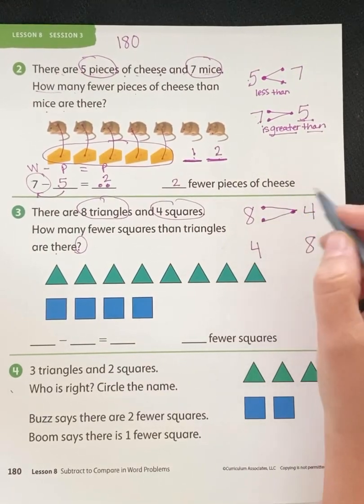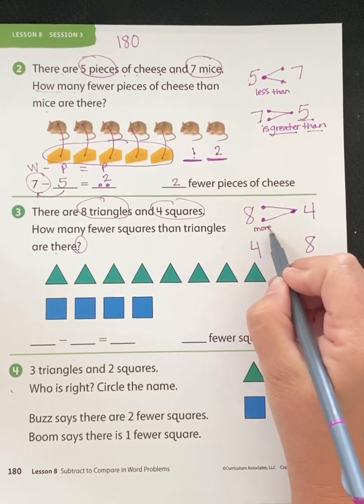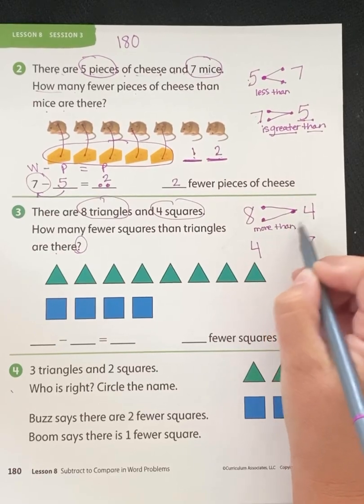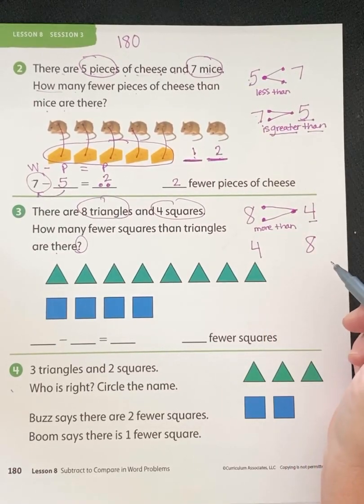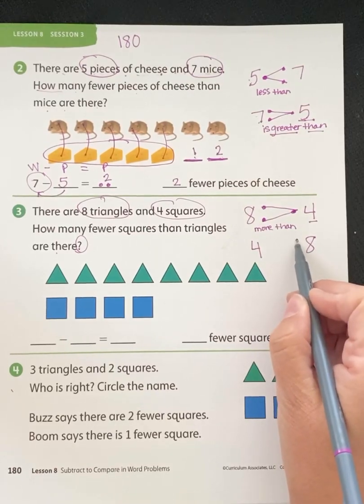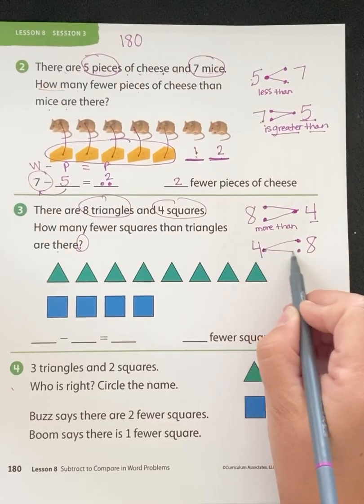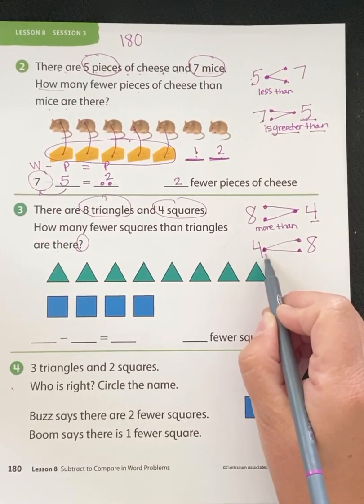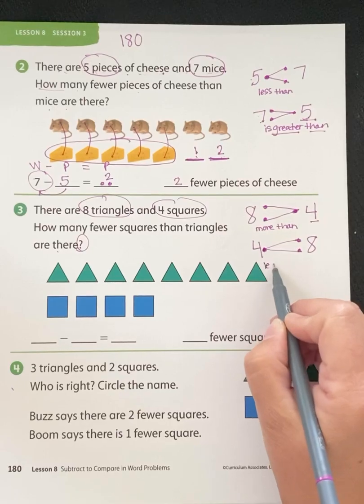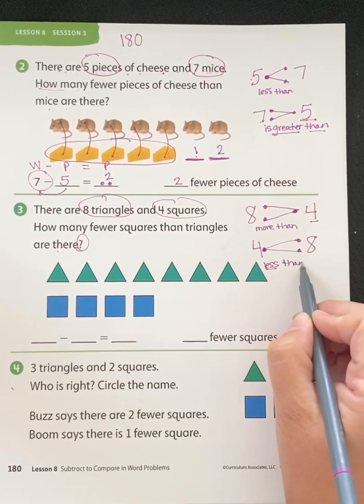Connect them. This 1 dot is less, right? 4 is less than 8.